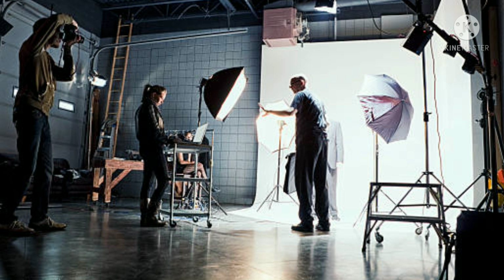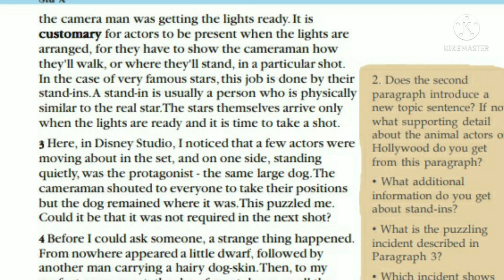And it is customary to do the rehearsal before the real take. Customary means usual practice. And for the superheroes, these rehearsals are done by stand-ins. Stand-ins are dupes similar in physical structure and appearance as the original heroes.